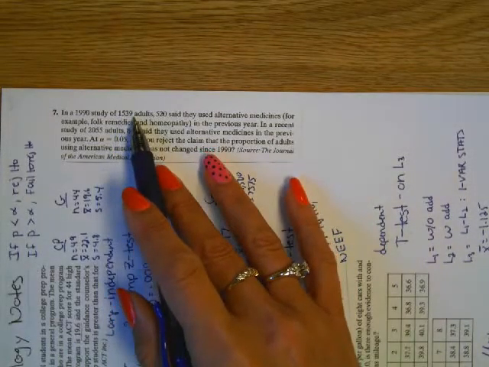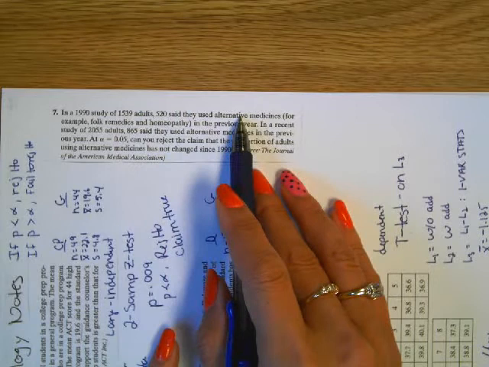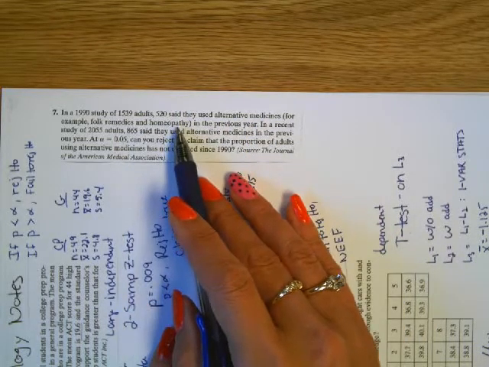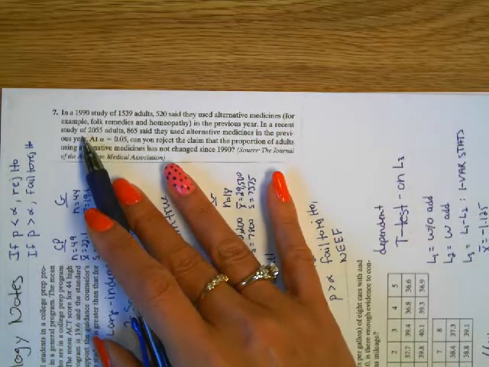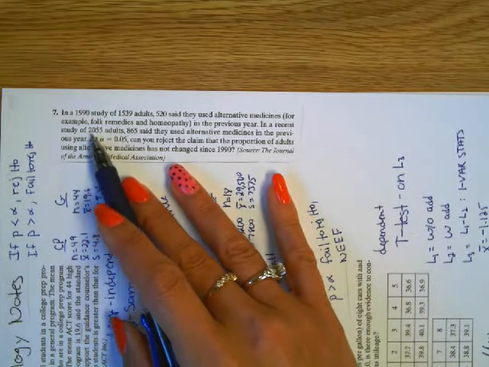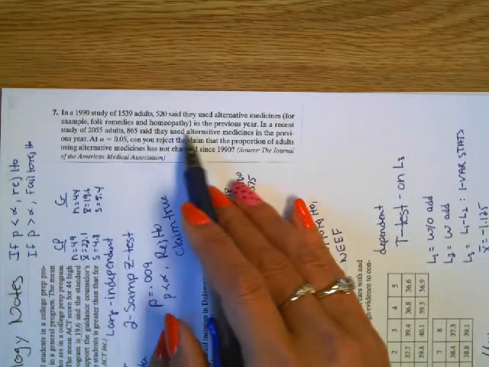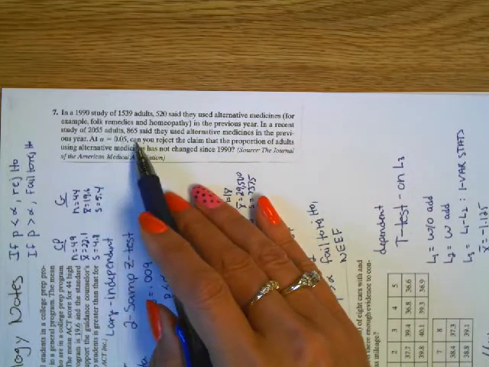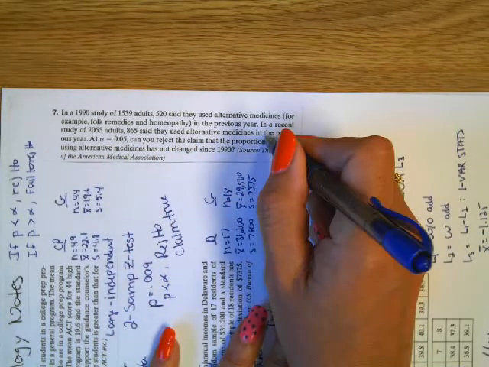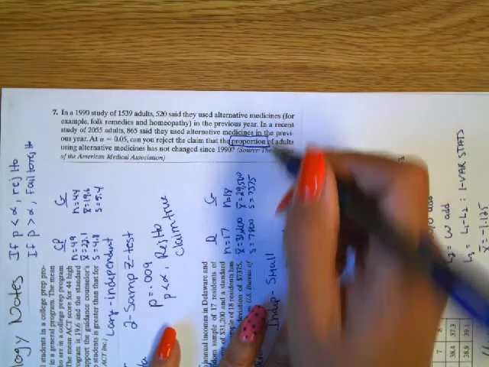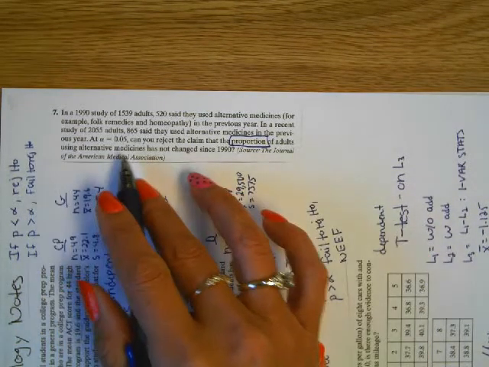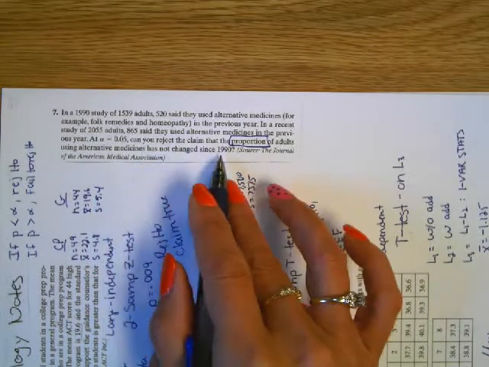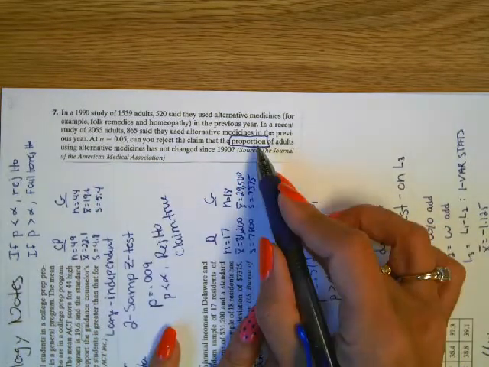All right. In a 1990 study of 1,539 adults, 520 said they used alternative medicines, for example, folk remedies, homeopathy, in the previous year. In a recent study, and recent meaning probably around 1997 when the book was published, of 2,055 adults, 865 said they used alternative medicines in the previous year. Can you reject the claim that the proportion of adults, so it's not talking about a mean anymore, it's talking about the percentage of adults using alternative medicines has not changed since 1990?